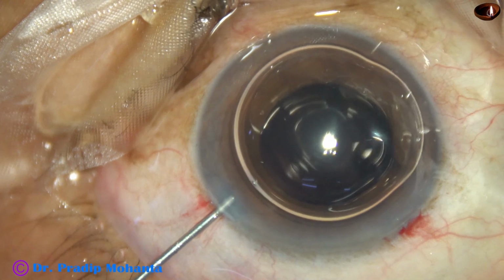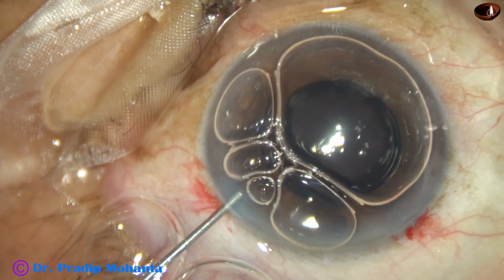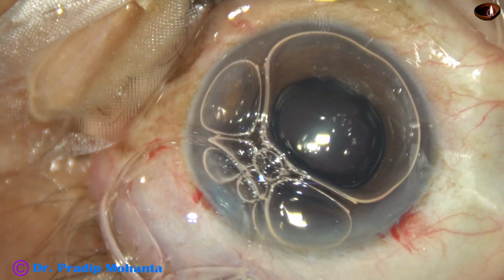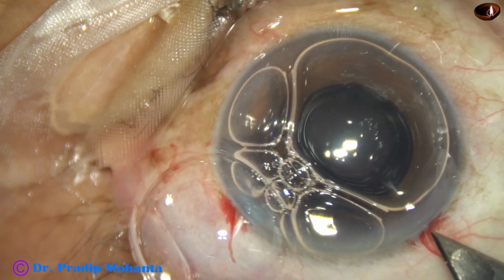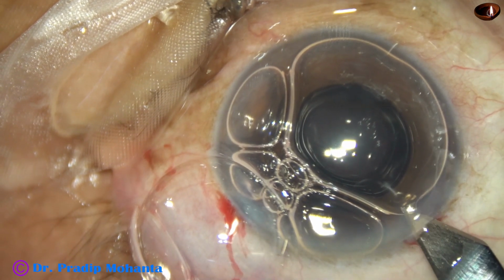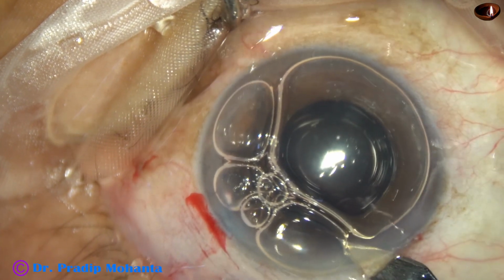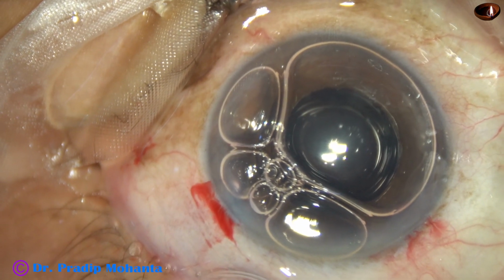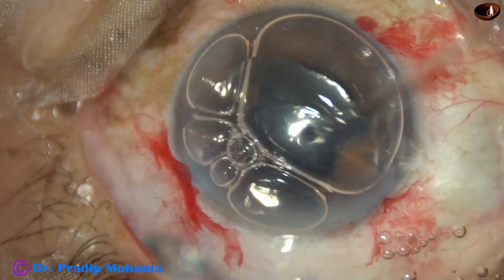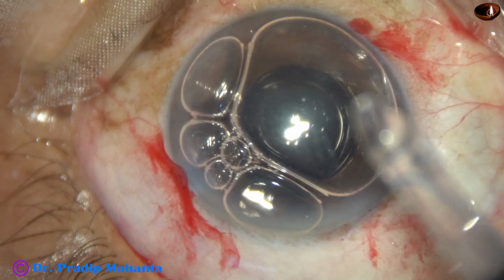And now my plan is to implant a multi-piece intraocular lens under air, because if I use visco now, a lot of visco will go into anterior vitreous, and if the vitreous is liquefied, a lot of visco will go much behind. So we can implant the intraocular lens under air in this way.